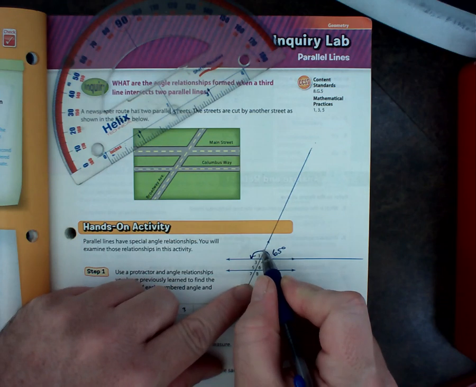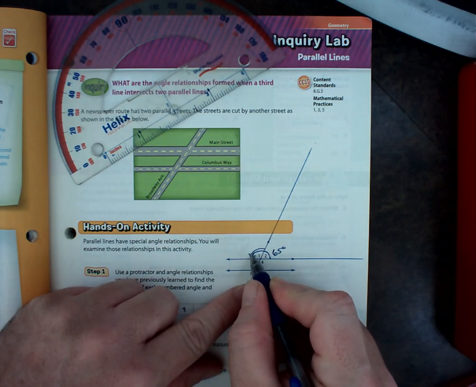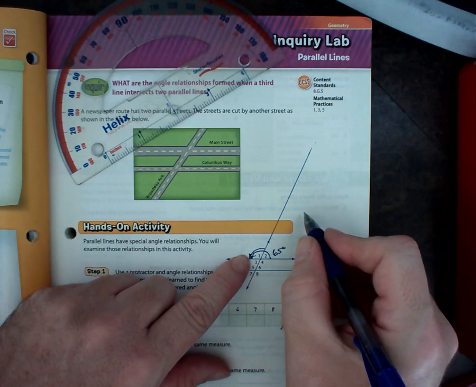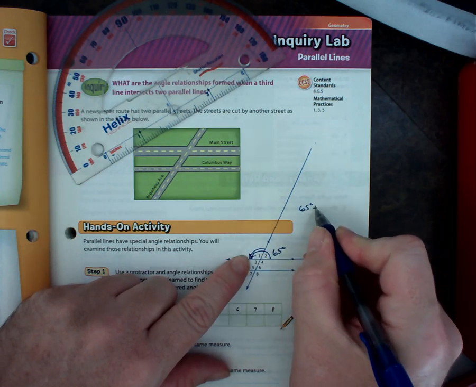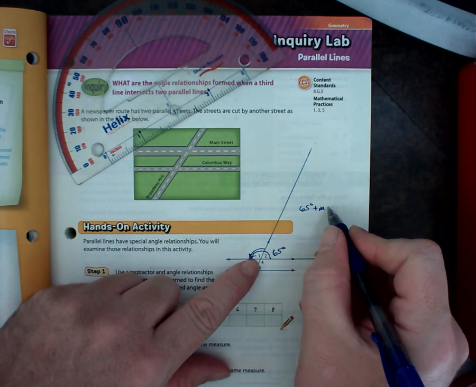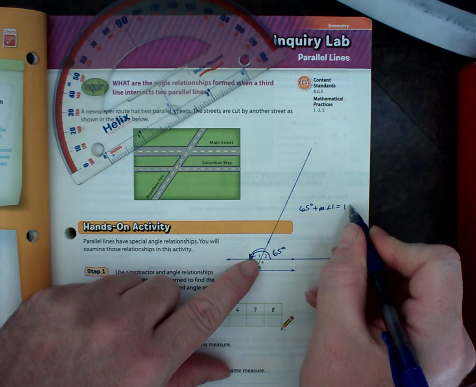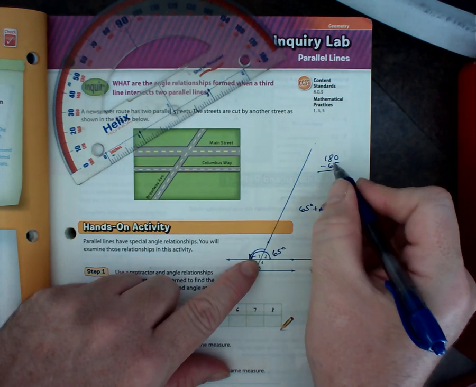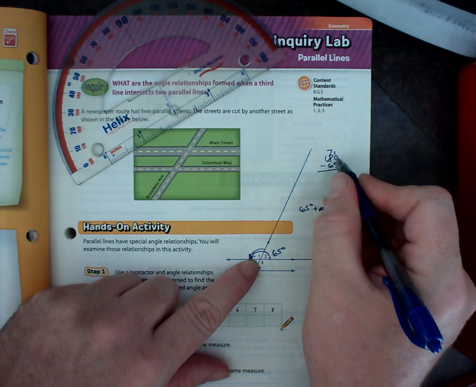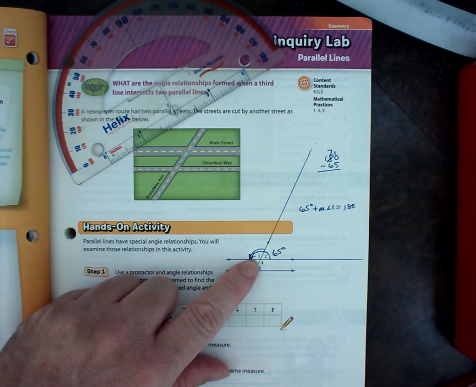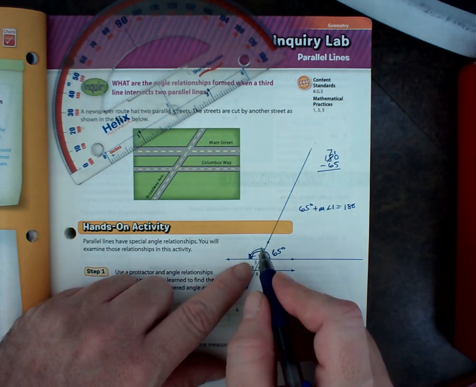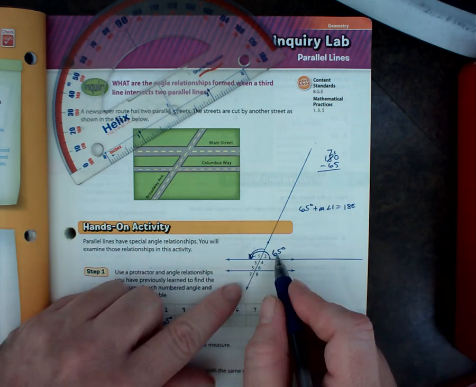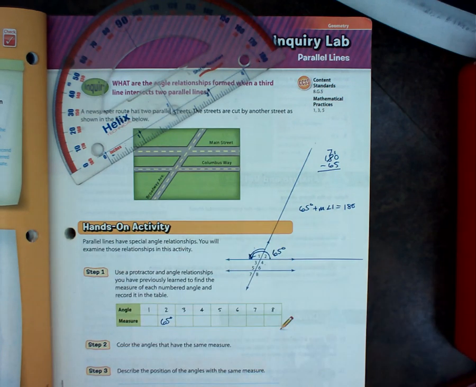So this angle plus this angle. I know that 65 degrees plus the missing measure of angle 1 has to add up to 180. So you take your 180 minus 65, borrow here, and then finish your subtraction, and you have this angle. Once you have this angle, you have that angle. These are vertical, so they're congruent.